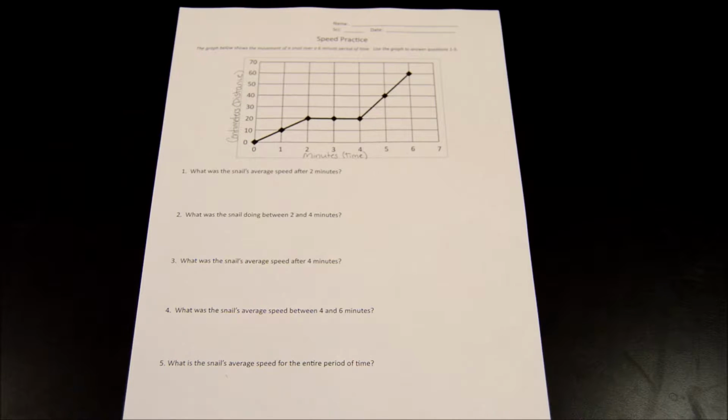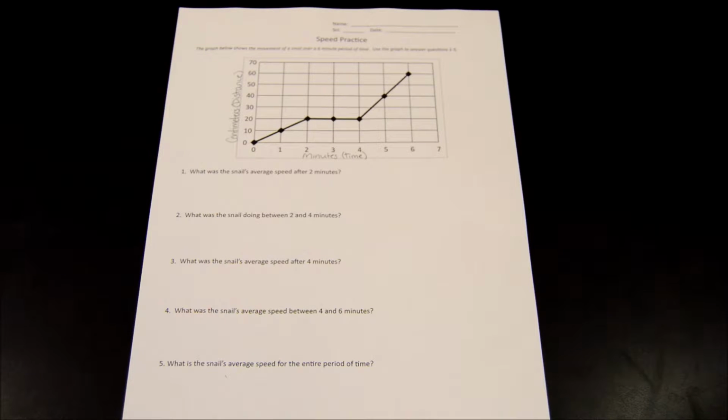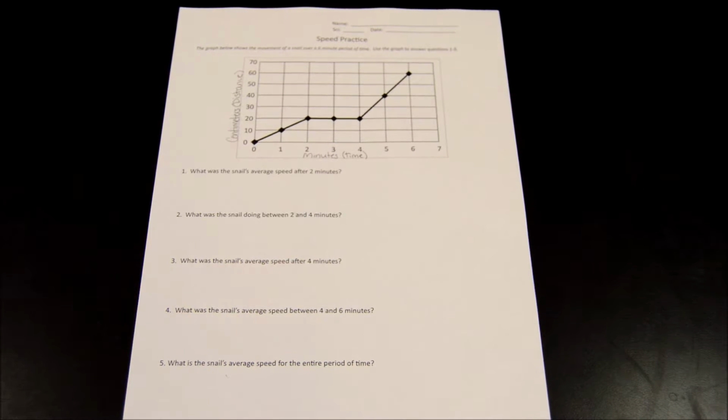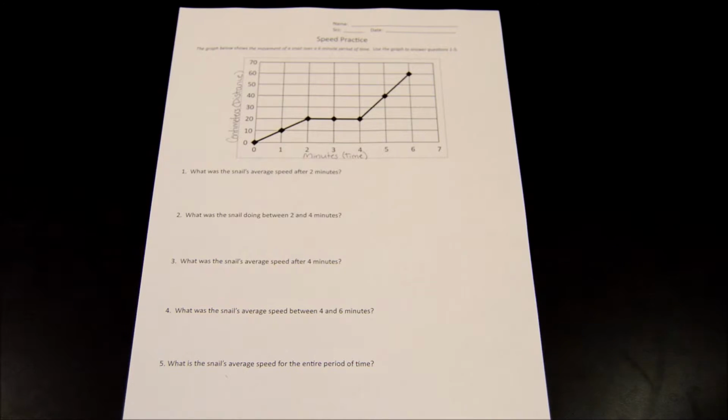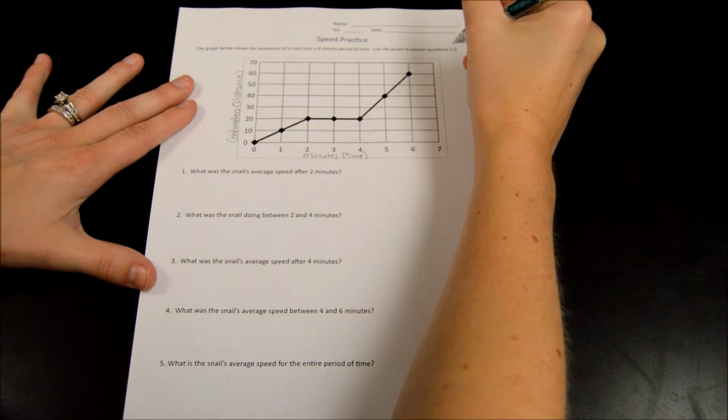All right, now we're going to do some practice problems using our graph. This graph shows the movement of a snail over a 6-minute period of time. So with this information, we're going to be calculating average speed. All right, on a graph, whenever you're calculating average speed, you need to take the ending distance and the ending time and subtract them from their beginning distance and beginning time to get your average. So I'm going to write that formula down for you.